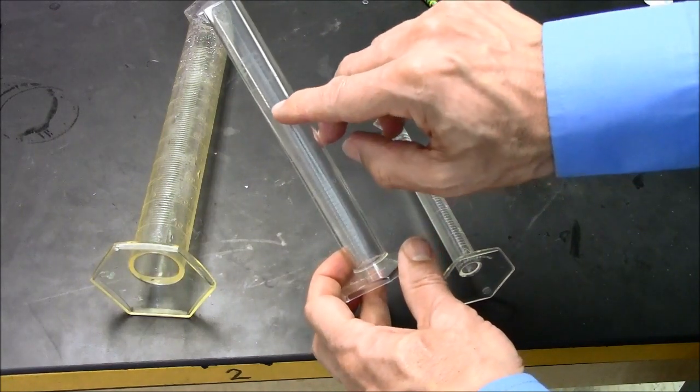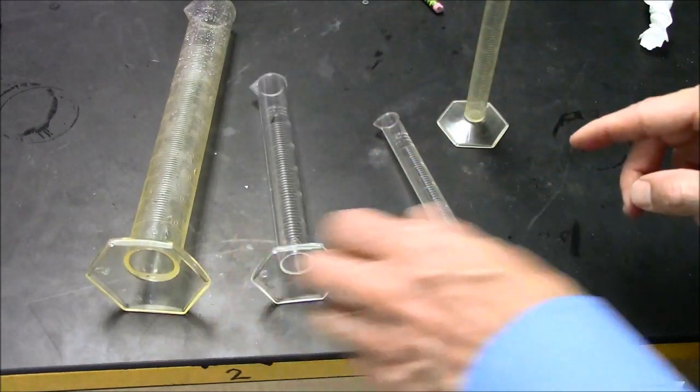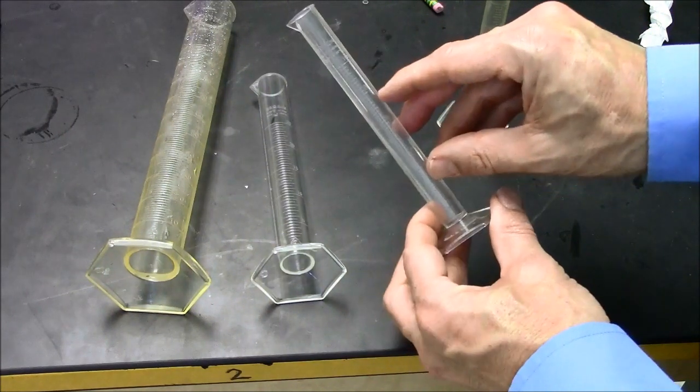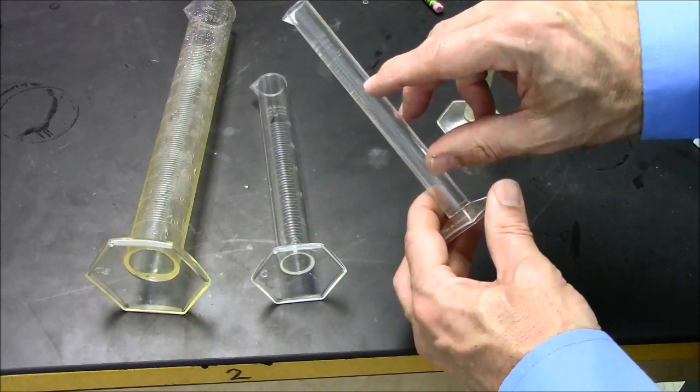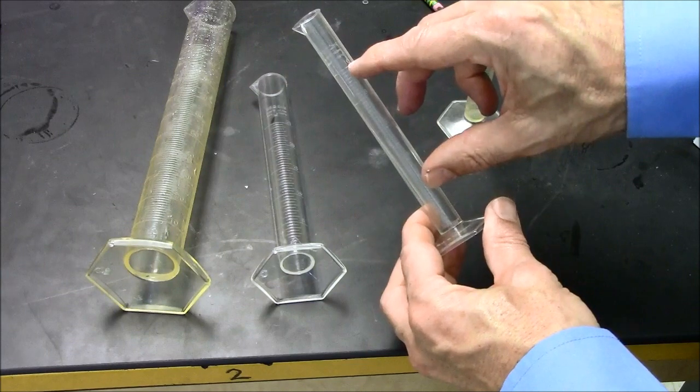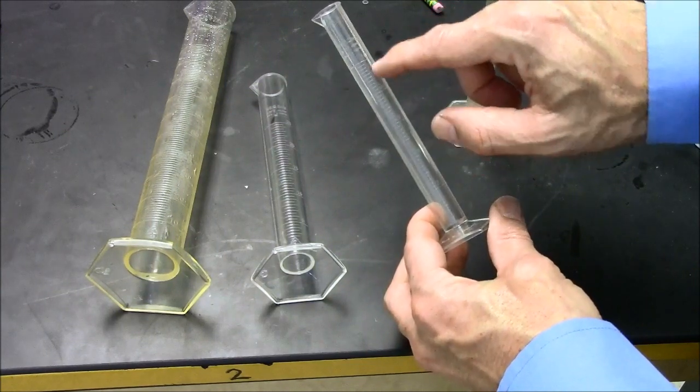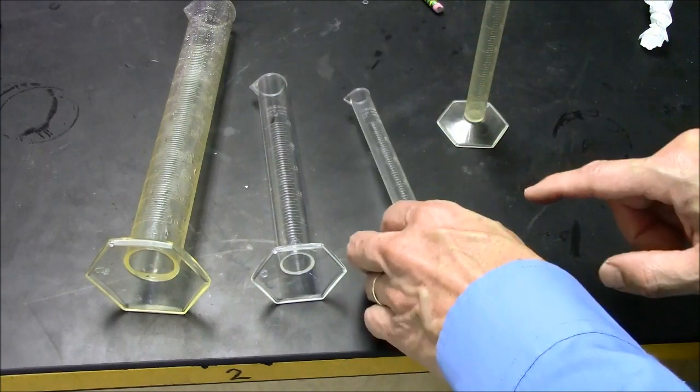Each line here is not 1 milliliter. This is the littlest graduated cylinder you have. It has 10 lines between 8 and 10. So make sure you understand the scale of each cylinder.